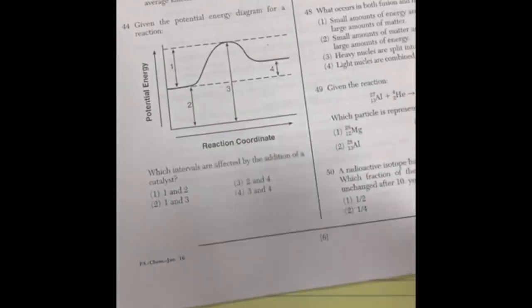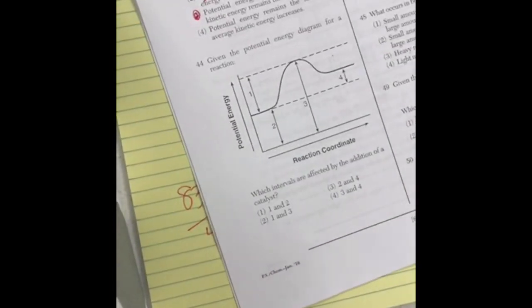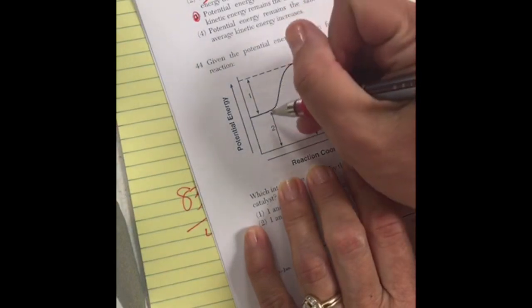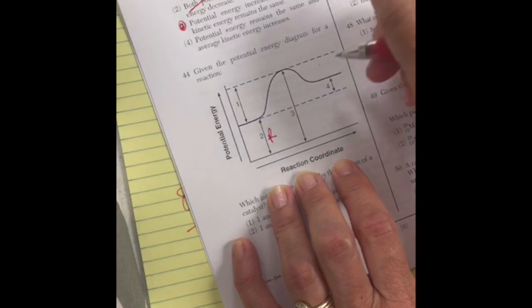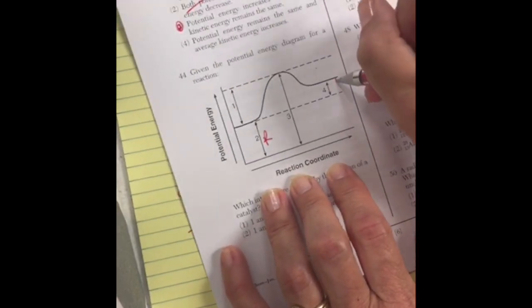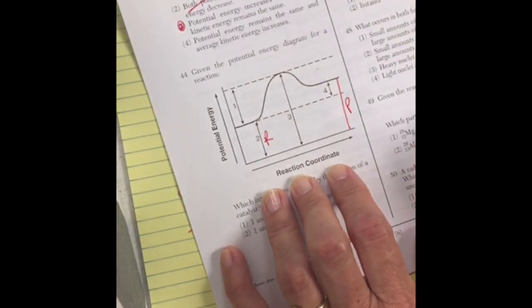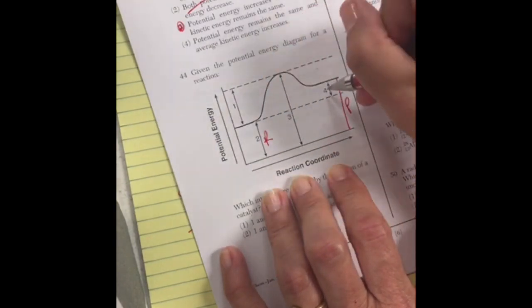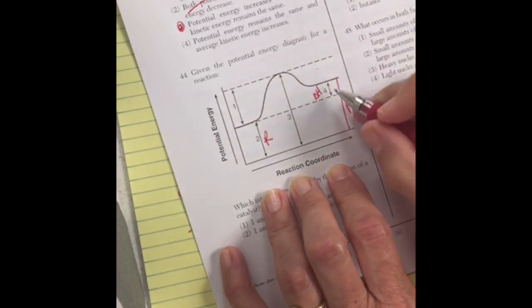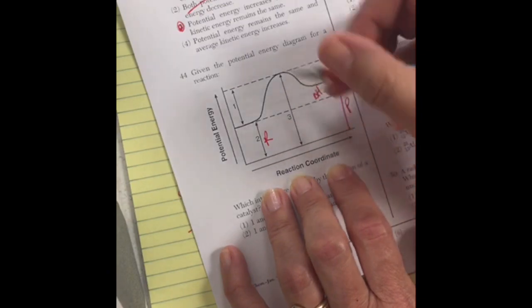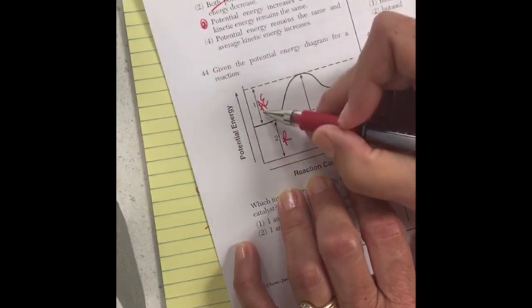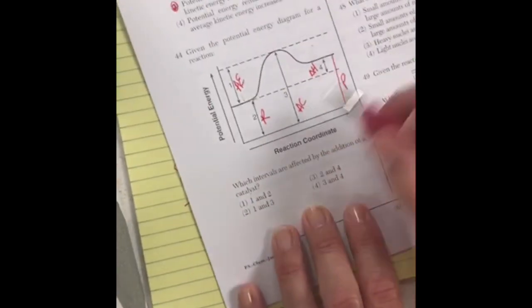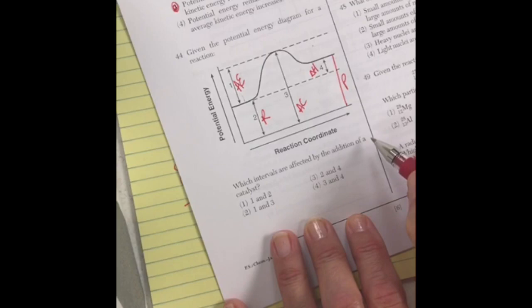All right, next one, a potential energy diagram. Before I even start, let's just review this. Before we even read this question, 2 is showing what I start with, so that's my reactants. There is nothing showing my product, so I'm going to make it. There's my products. My products minus my reactants is my delta H. So number 4 is my delta H. 3 is my activated complex, and 1 is my activation energy, how much energy I need to get to the top.